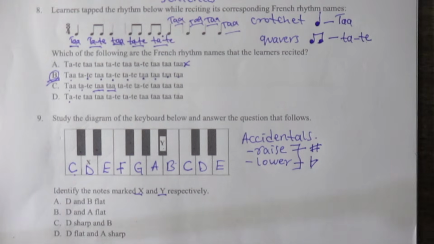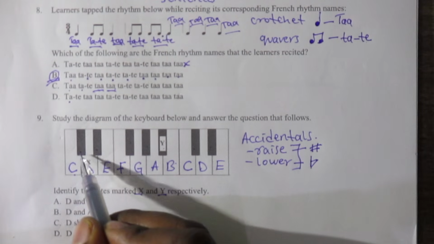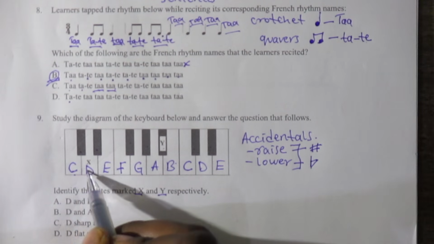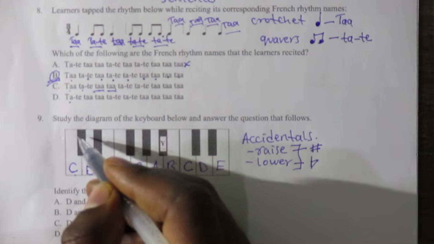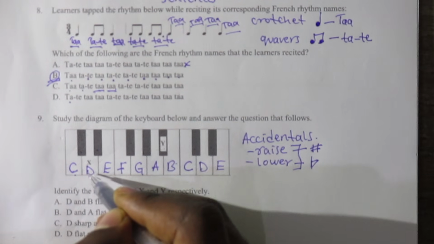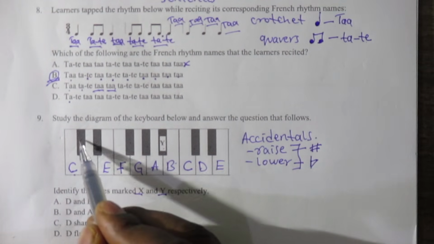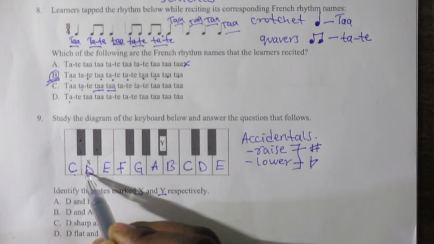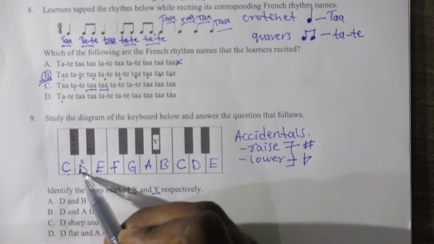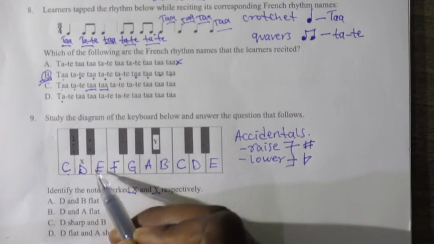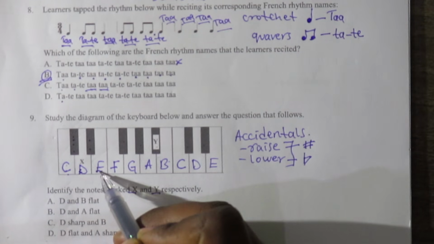Now, we need to understand this. The black key between C and D is C sharp or D flat. The one between D and E is D sharp and E flat.